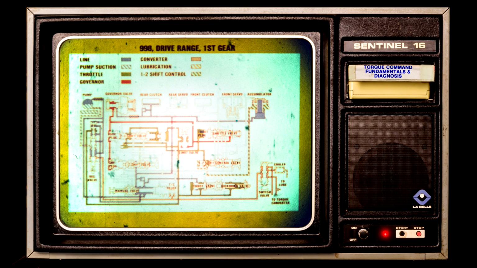This is what our hydraulic circuits would look like in drive range first gear. It's the same schematic you'll see in your service manual. And the key to understanding these hydraulic circuits is to isolate each circuit function.